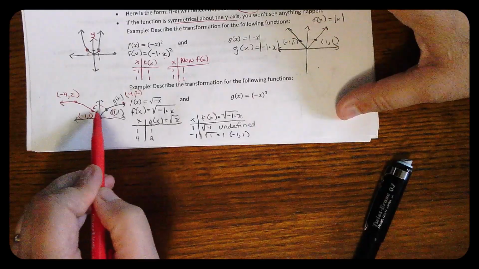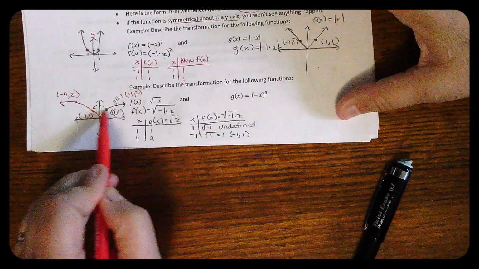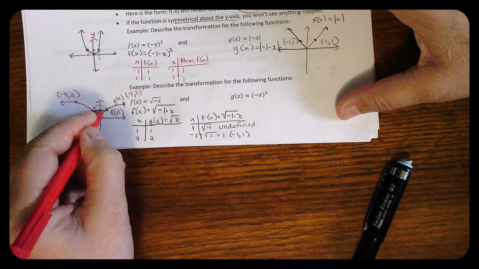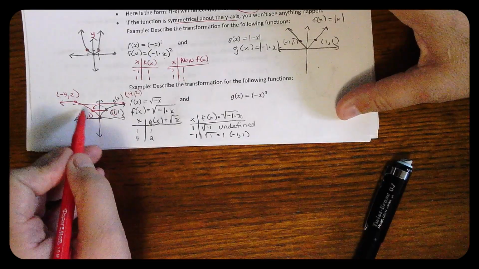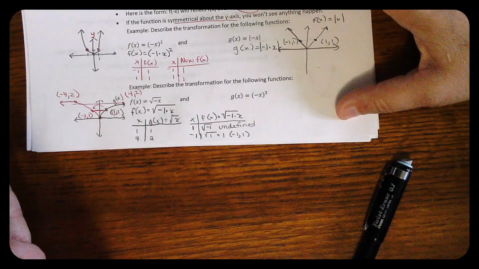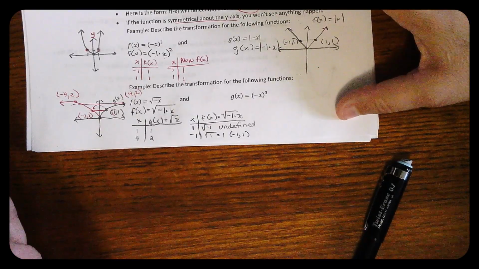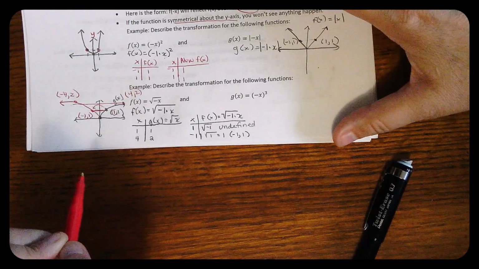So when the x's change signs, 1 to -1, that's what causes the flip over the y-axis, see that? So (4, 2) becomes (-4, 2). The x's are changing. You might think it's the y's, but it's the x's. Well, the x's are changing, but it causes a flip over the y-axis.